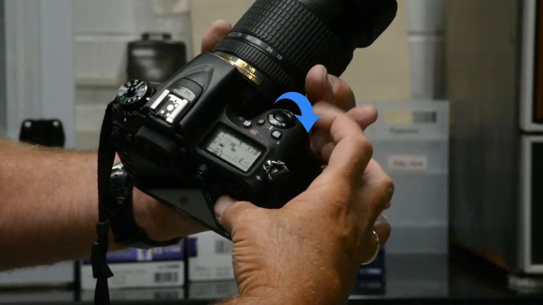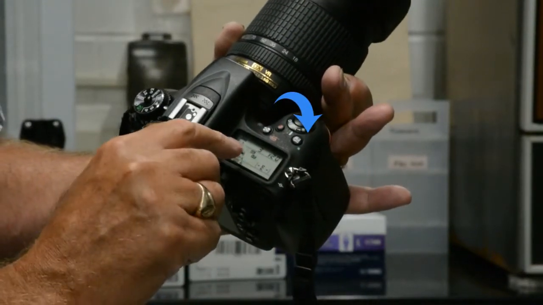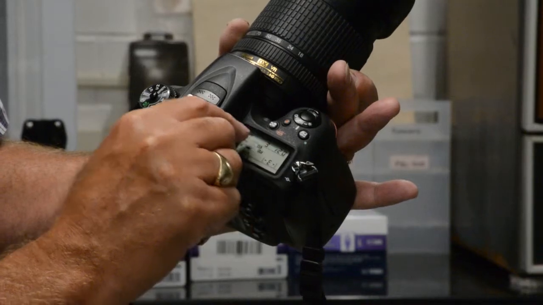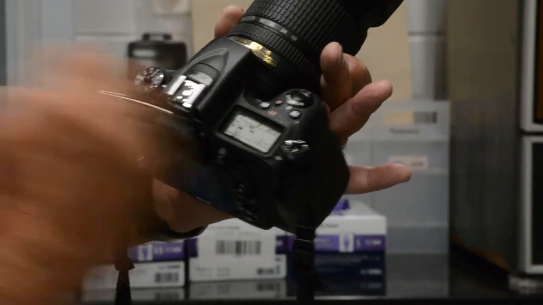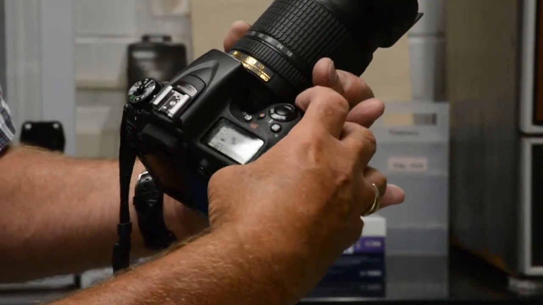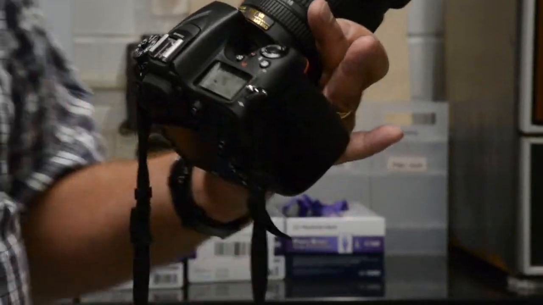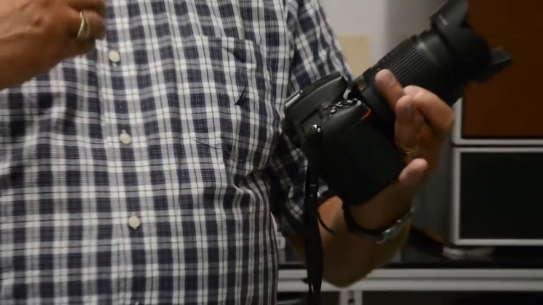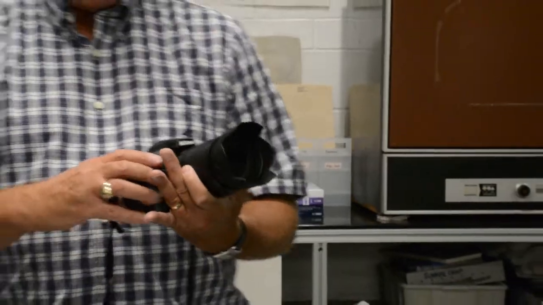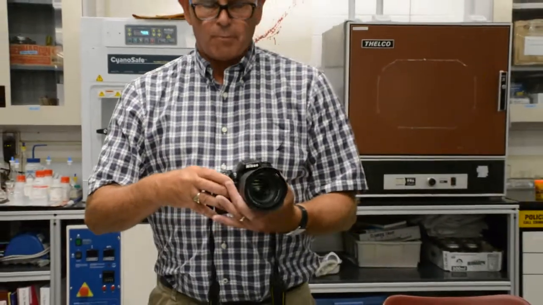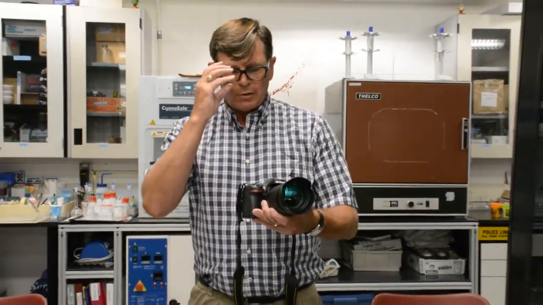And as I turn that, you will also see that the shutter speed, the number to the left of the F number, also changes, and that is the camera making the selection of what it considers to be the proper reciprocal shutter speed to correspond with the aperture setting that you have selected.